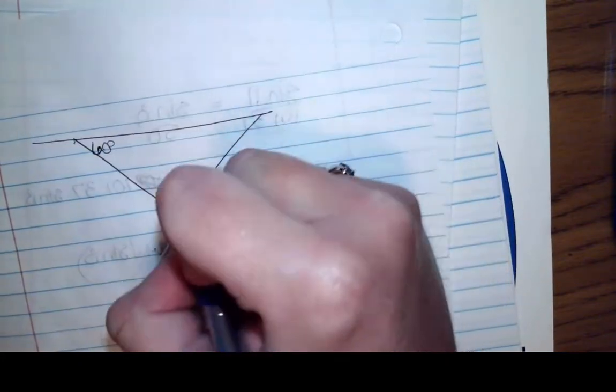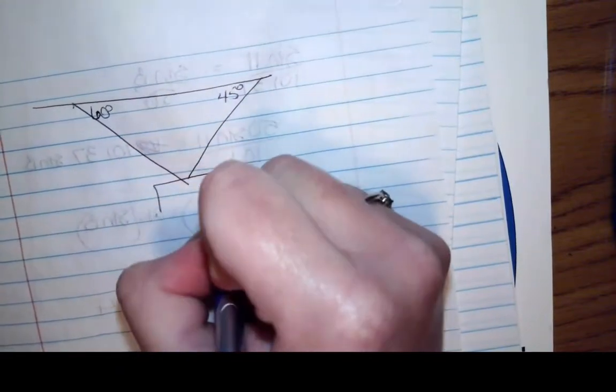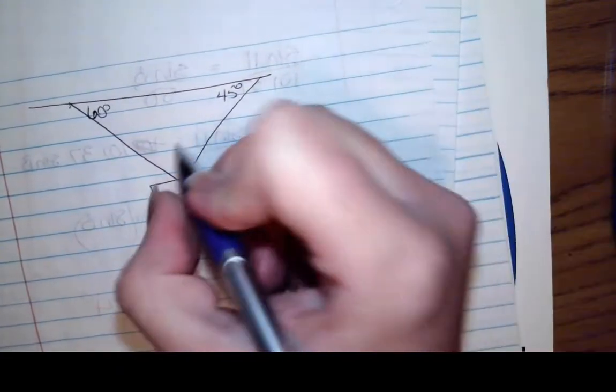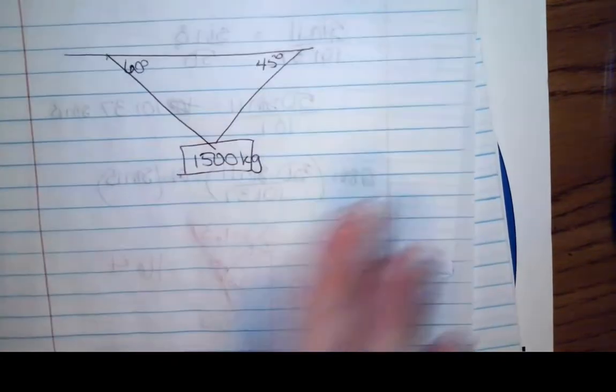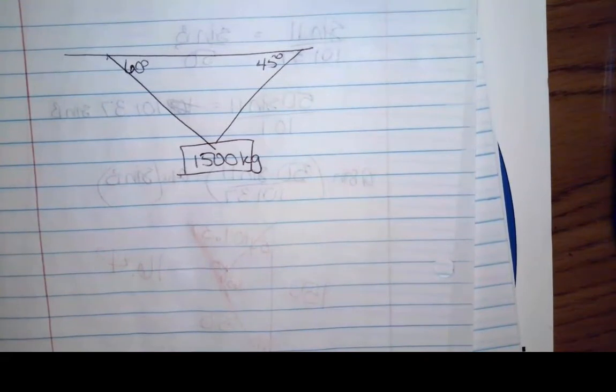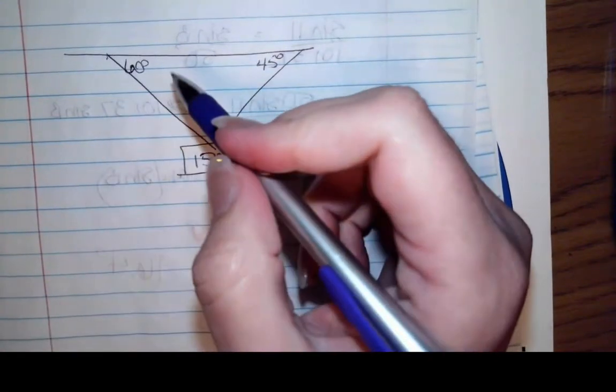So we have to come back to 49, so we need to do 51. This is the final exam review, part 10. We have two things being suspended. I know that this is 60 degrees. I know that this is 45 degrees. And I know that my box, or whatever is being suspended, is 1,500 kilograms. I would like to know what the forces are on each one.